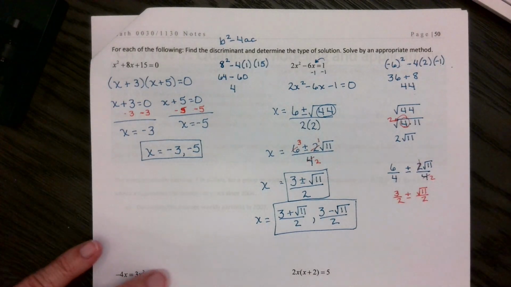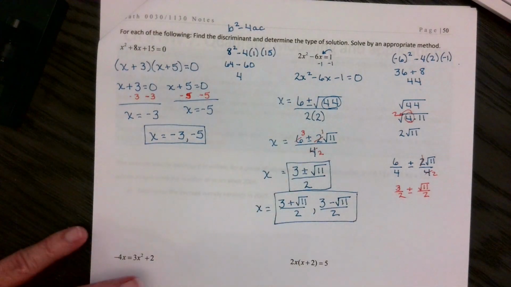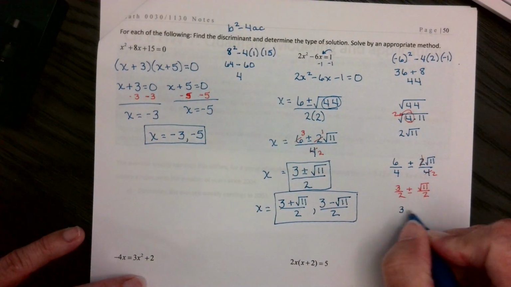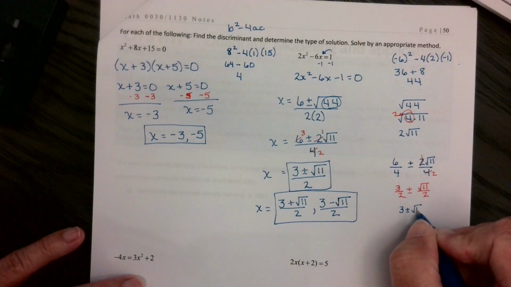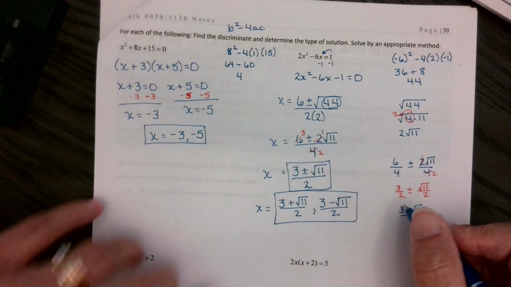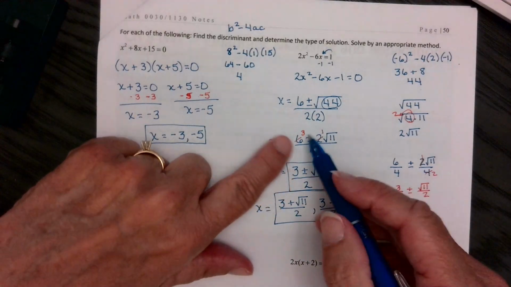And because they have the same denominator, you can put them back together all over one denominator, and that's where we get this from. But I just think it's just as easy to do it here.